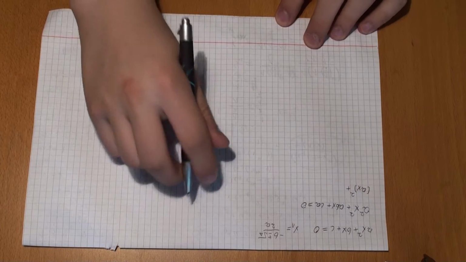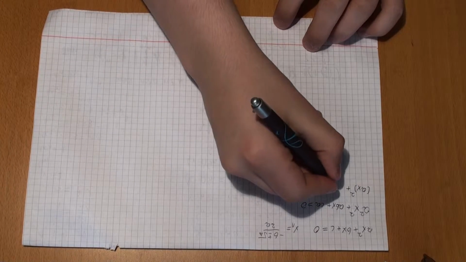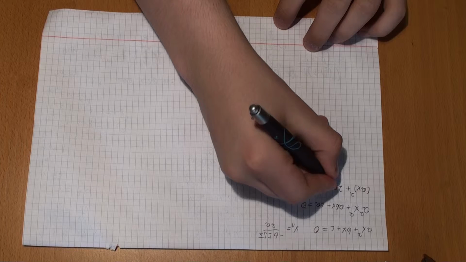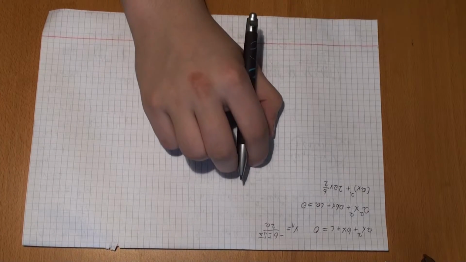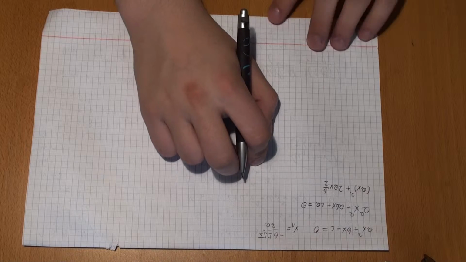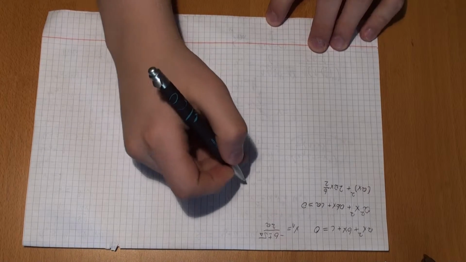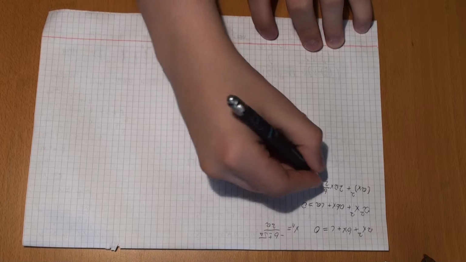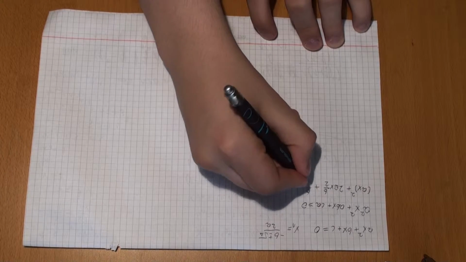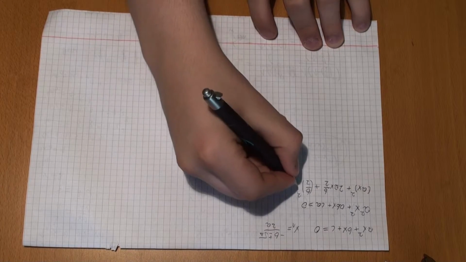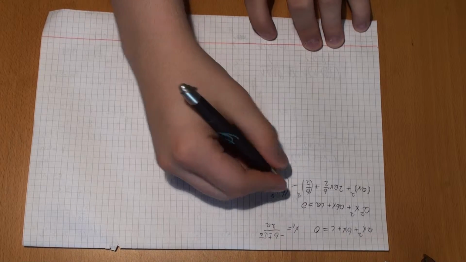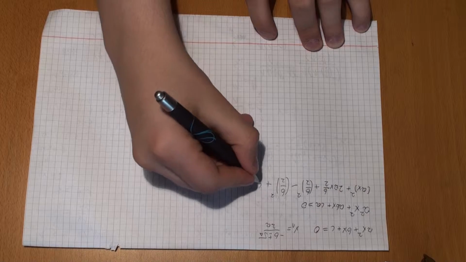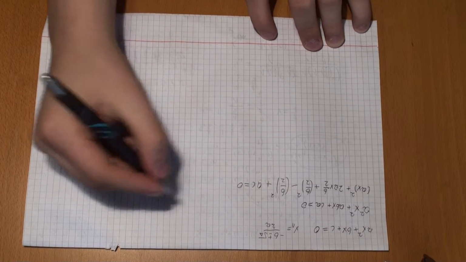We also can write it plus 2ax times b over 2, because that's also true, as these 2's cancel out. And also we add b over 2 squared, we subtract b over 2 squared, and we have this ac here.